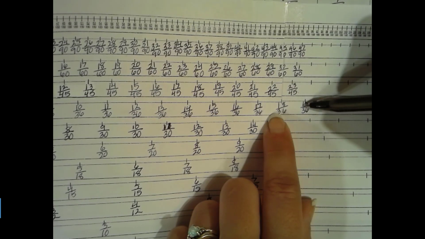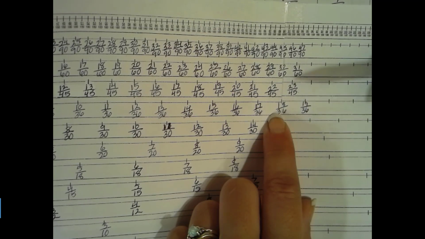If it is not, you may have put it on the wrong one. But this is why you do it in pencil. I would rather do it in pencil, but you can't see it as well in the video then.